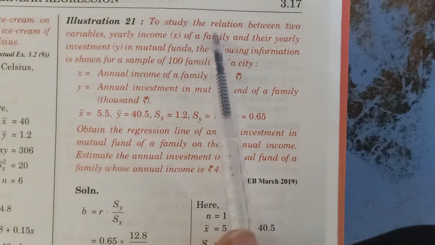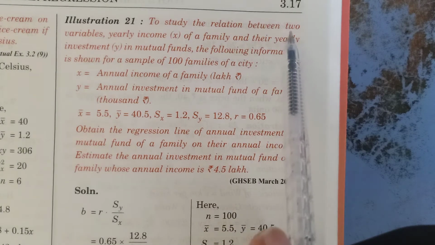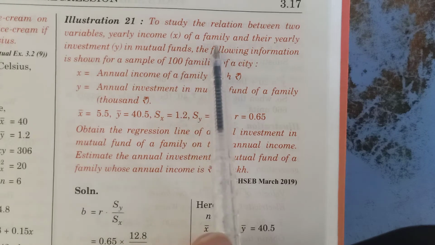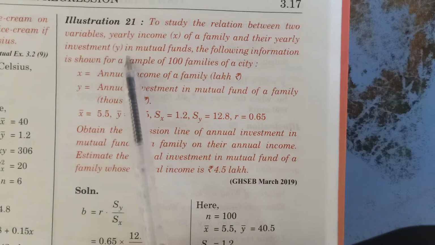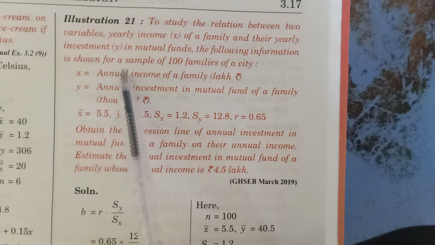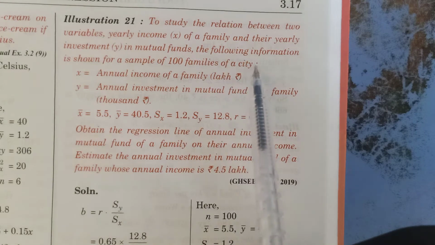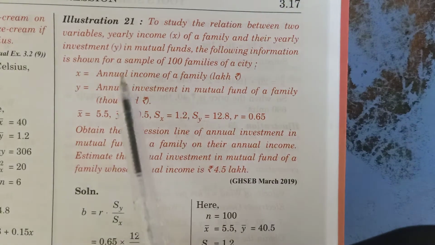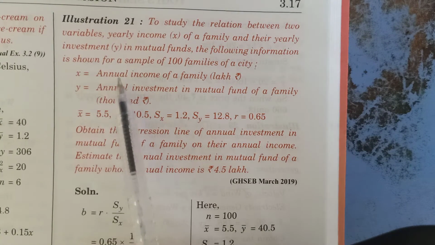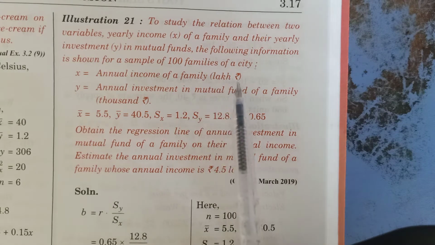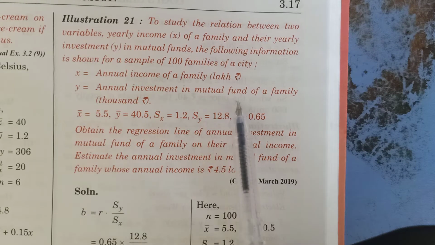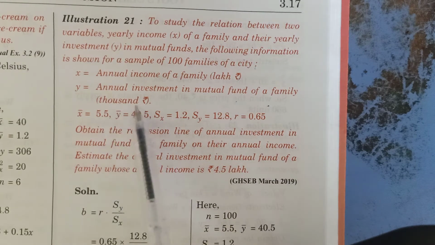To study the relation between two variables, yearly income, that is X, of a family and their yearly investment, that is Y, in mutual funds, the following information is shown for a sample of 100 families of a city. X is the annual income of a family, provided in lakh rupees. Y is the annual investment in mutual funds of a family, provided in 1000 rupees.